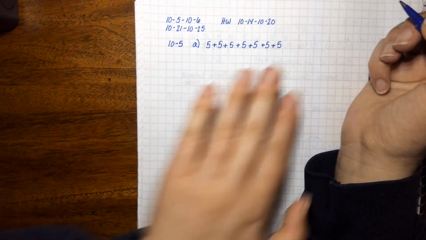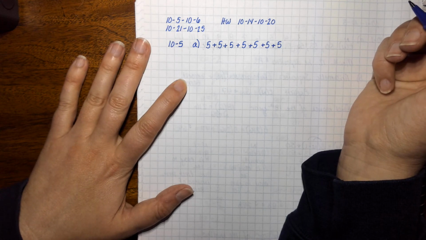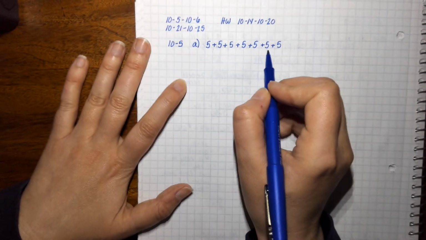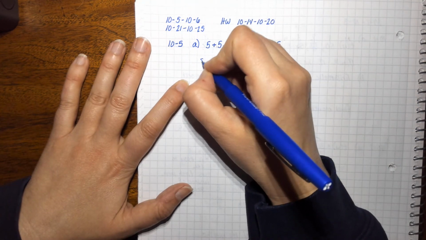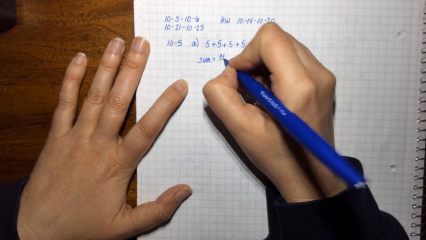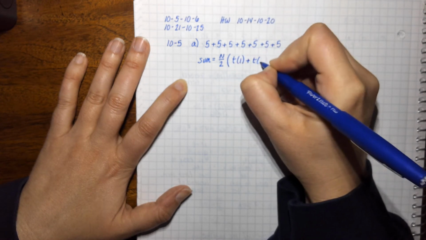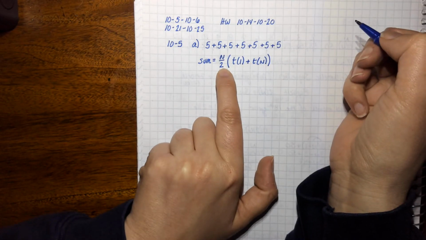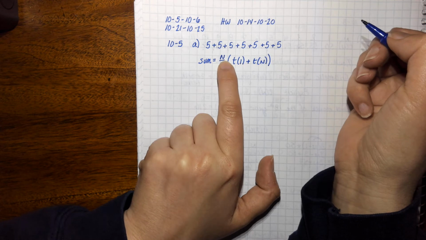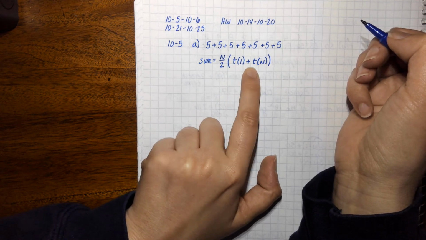Okay, I'm only going to write this out for the first one, and then you guys will get the hang of it. So to find the sum of this, obviously it's 7 times 5, which is 35. But let's do it using Gauss's formula. So sum equals n over 2. Let's just write the formula out so we have it. T of 1 plus T of n. Okay, so let me just explain. This is how many numbers there are and how many bars there are for our problem right now, divided by 2. First term plus the last term.